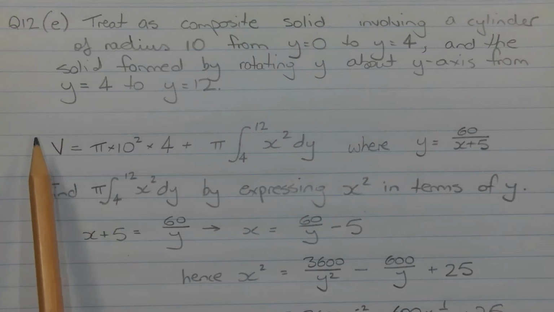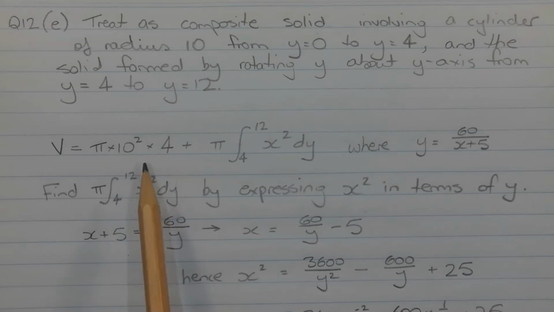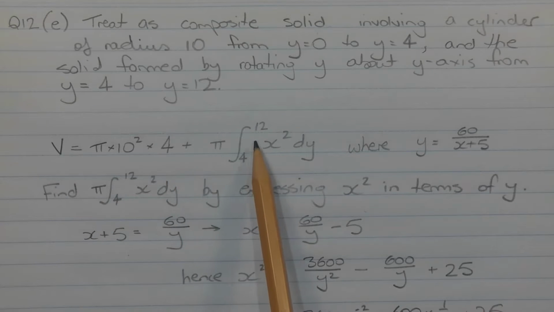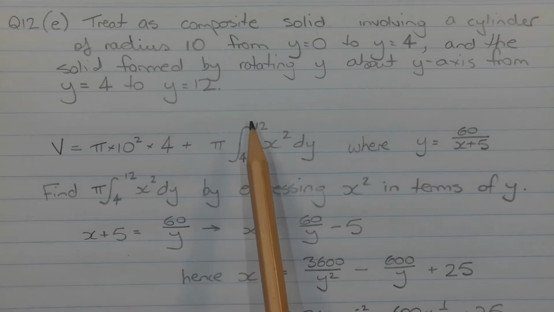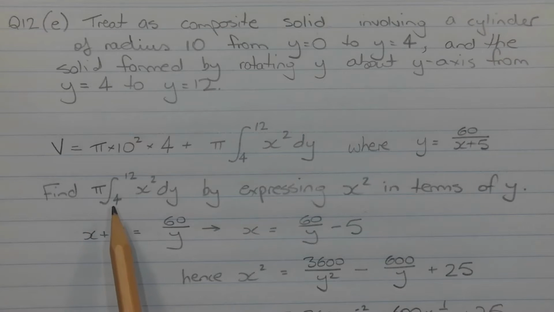So the total volume is equal to the volume of the cylinder, so that's pi times 10 squared times 4, plus pi times the integral from y equals 4 to y equals 12 of x squared dy, where y is equal to 60 over x plus 5. So we find pi times the integral from y equals 4 to y equals 12 of x squared dy by expressing x squared in terms of y.